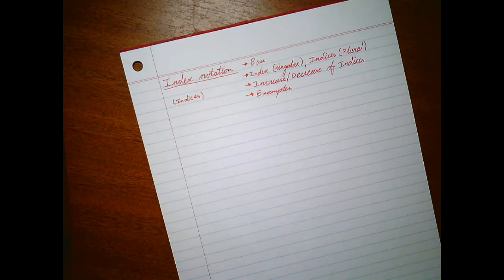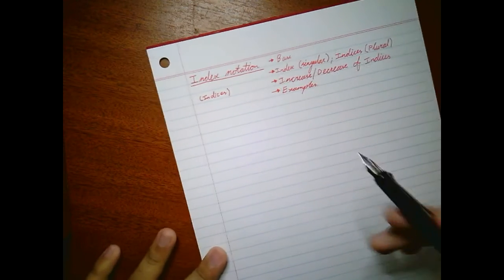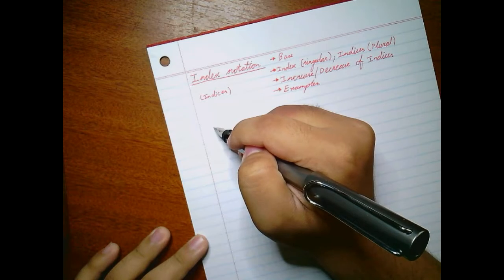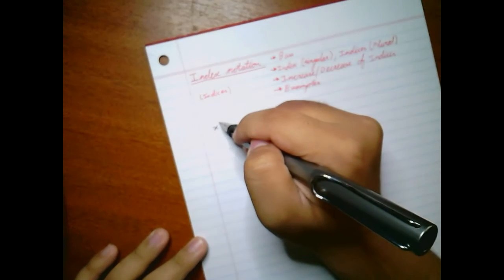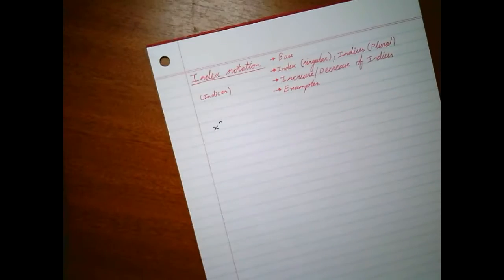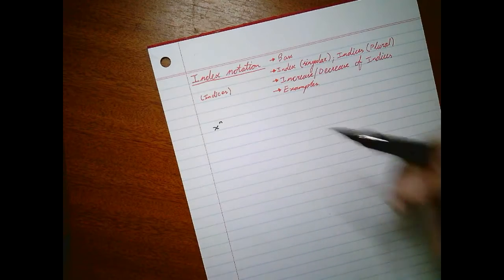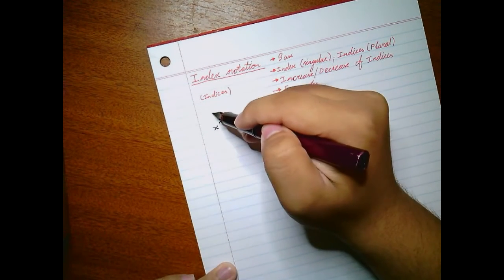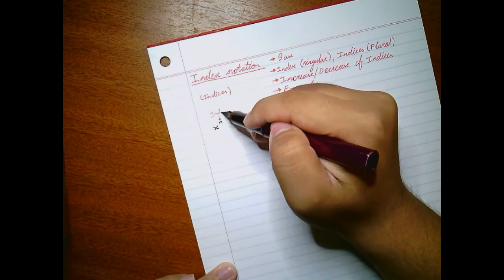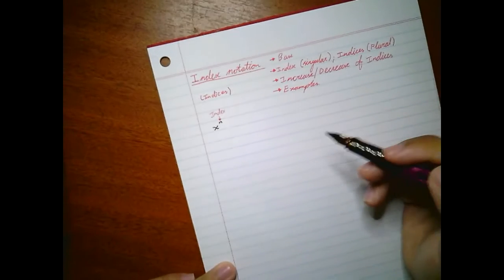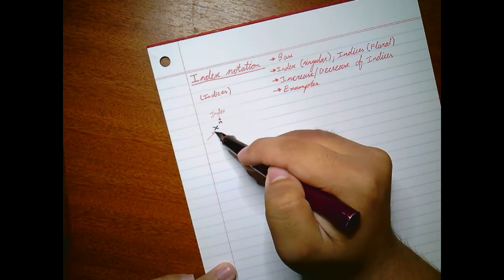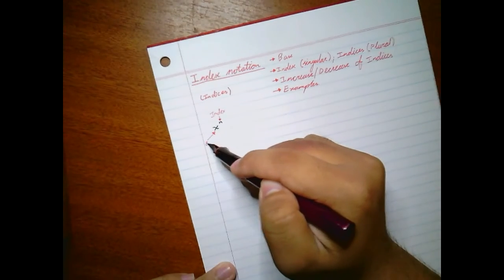So at its most basic, an index looks like the following. If you have some number x to the power of n, that little number there, that is called the index. And this number at the bottom is called the base.